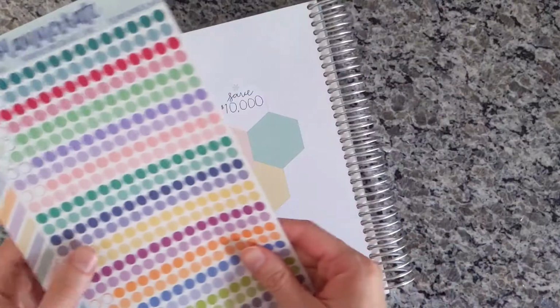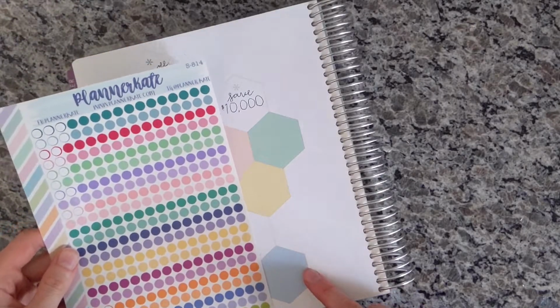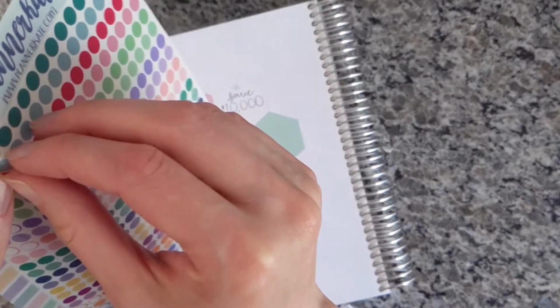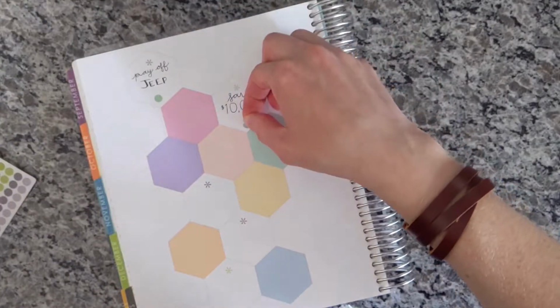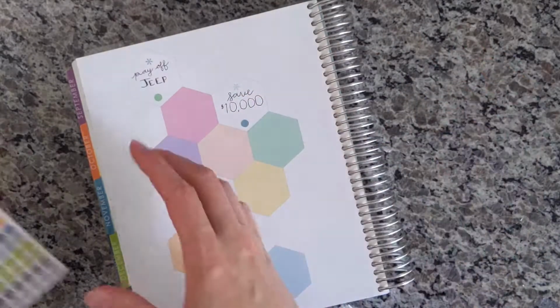Okay, and then we'll put a sticker. I think we'll put a blue sticker. So I might put one of these greenish color. No, that turned out nice and blue.